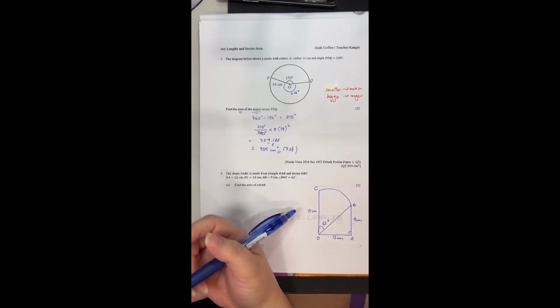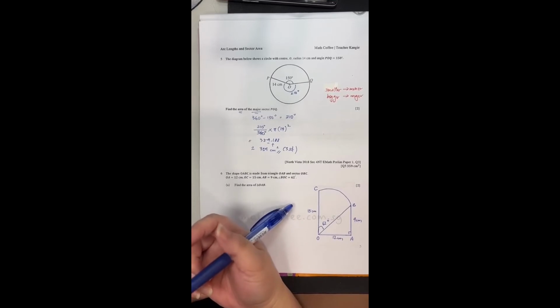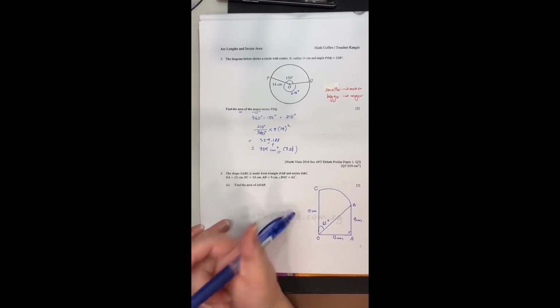SF is significant figure. Thanks for the, is that the ice cream or a balloon? Cannot see properly.